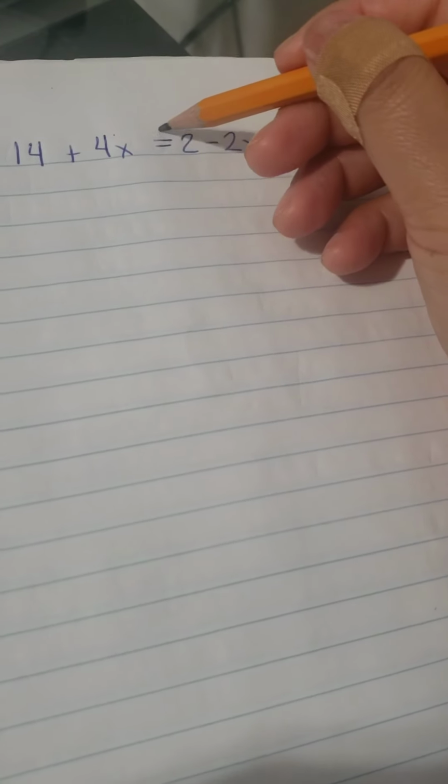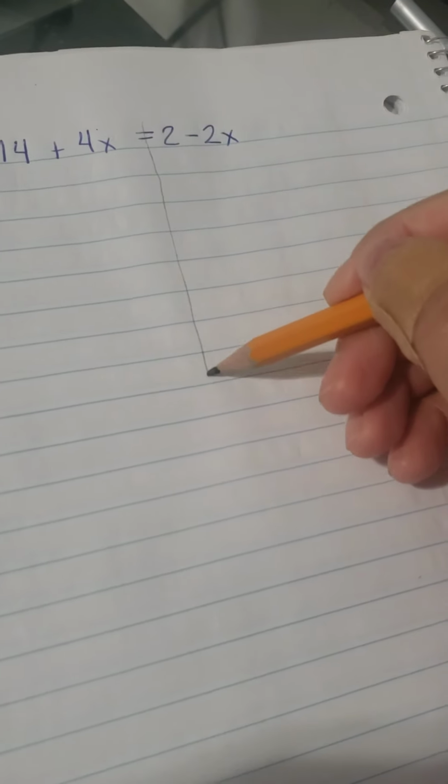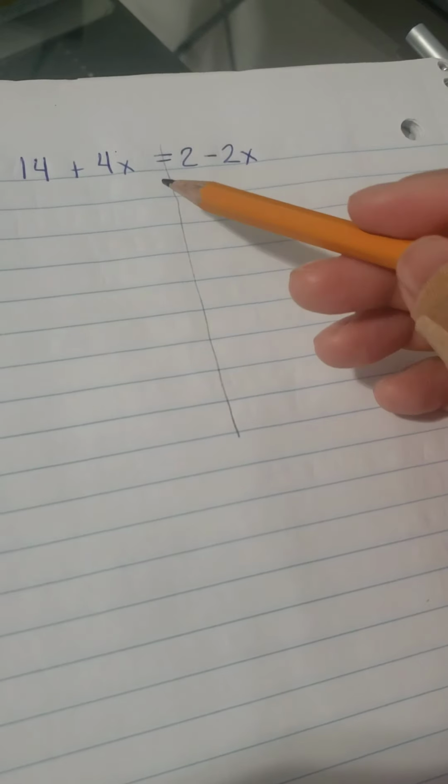Solve the equation and check your solution. Okay, so let's get started. For this, we have to go ahead and look at the equation as two different parts. I always like to make that line right across that equal sign.